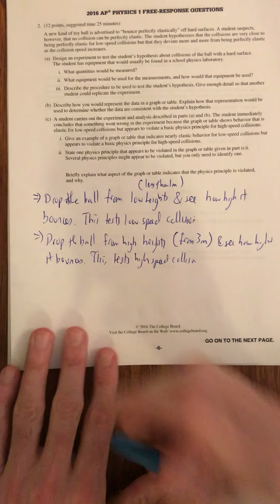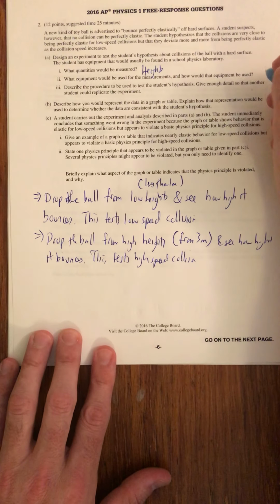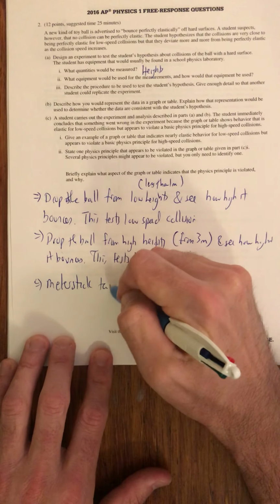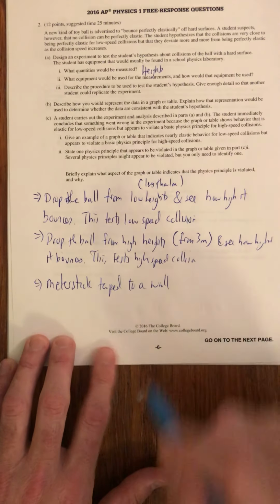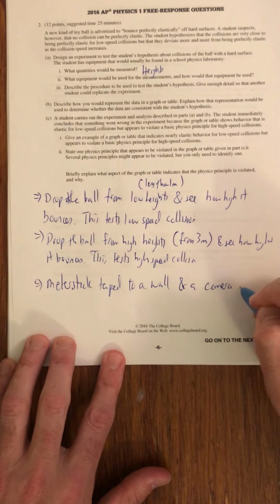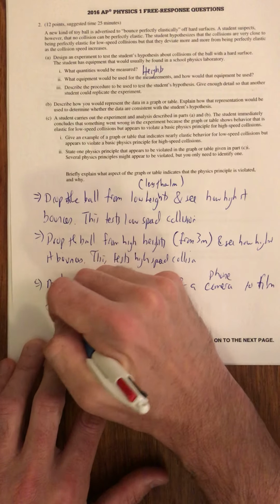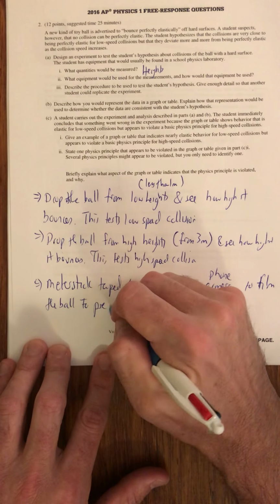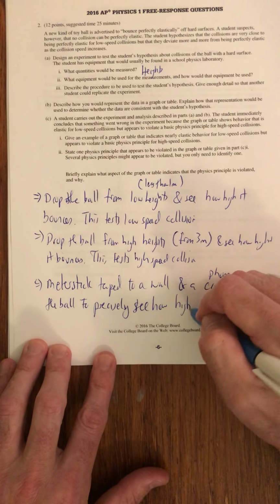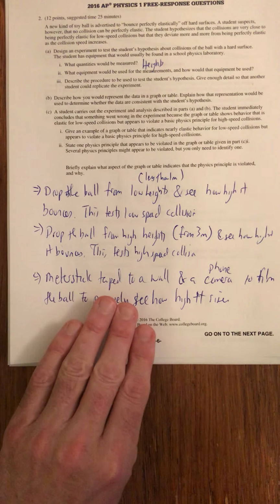And so what quantities are measured? All we're going to measure are heights. And then we're going to have a meter stick, which is what we need, taped to a wall, and a camera, a phone camera, to film the ball to precisely see how high it rises. Okay, cool. Describe the procedure to test the student's hypothesis.